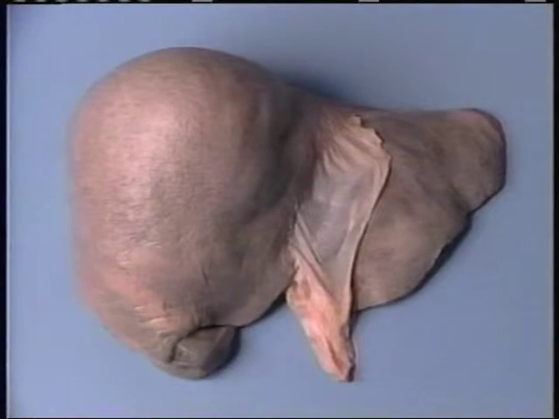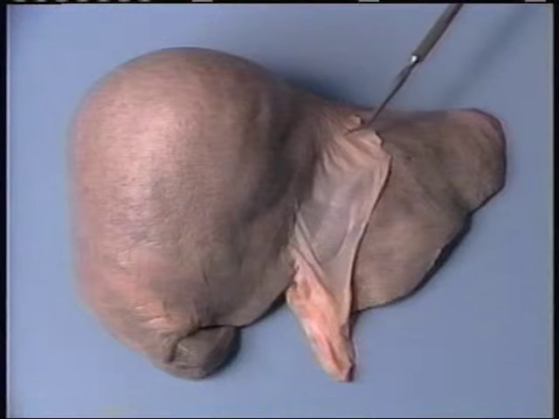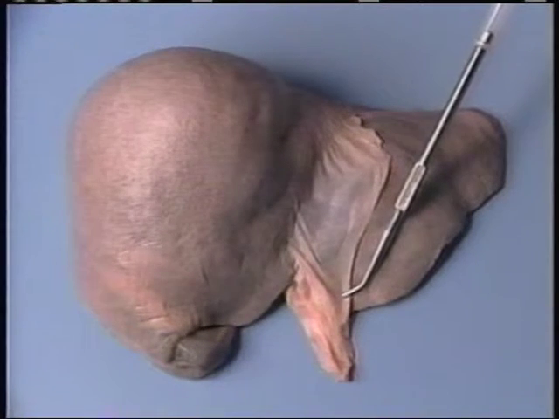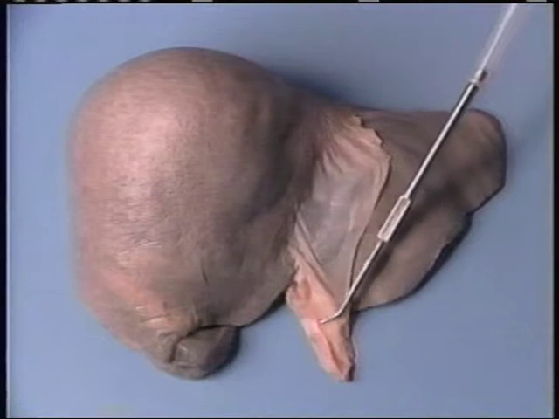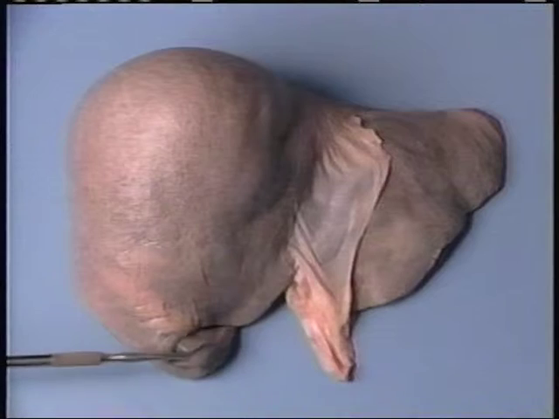In order to see parts of the liver more clearly, we have removed it from our specimen. From this anterosuperior view, we can identify the right lobe, left lobe, falciform ligament, ligamentum teres, and gallbladder.